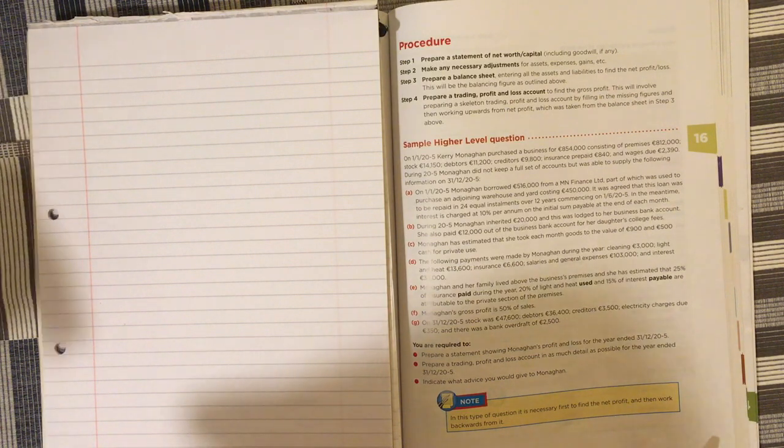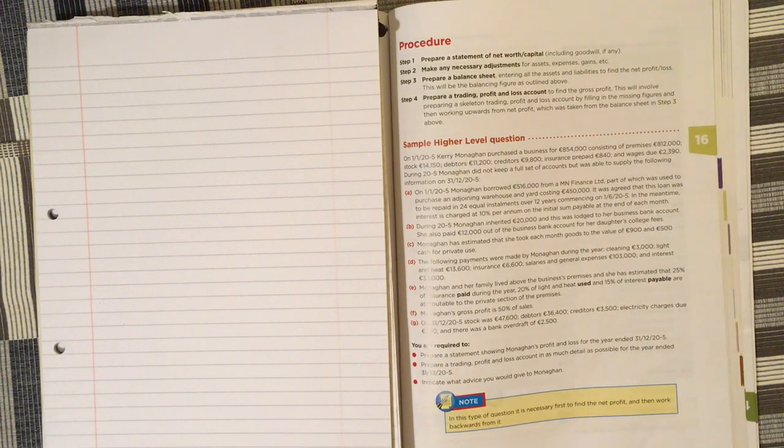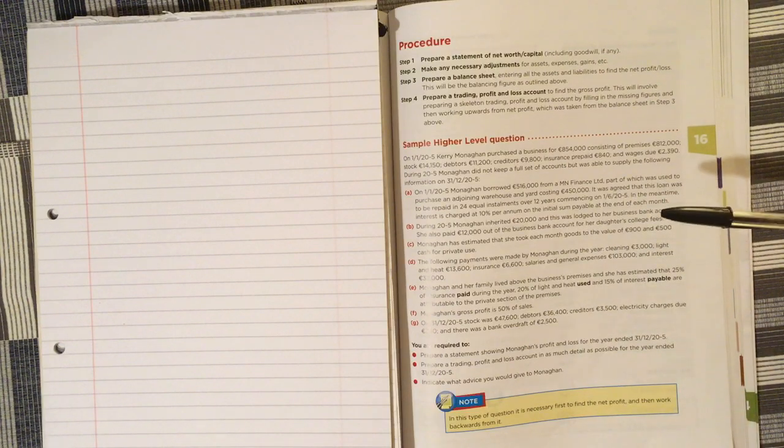All right, so just doing an example going through the second type of incomplete records question. You need to be able to do the net worth method or the markup margin method, or type B or method B, as you might see it referred to in different places. Some stuff similar, some stuff different to the other incomplete records questions that we've done. I'm doing the example on page 397 in your book.